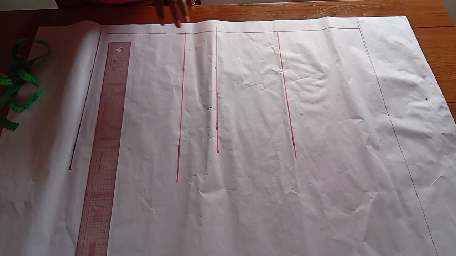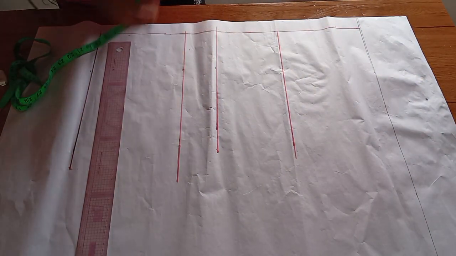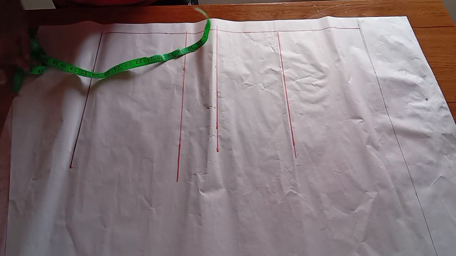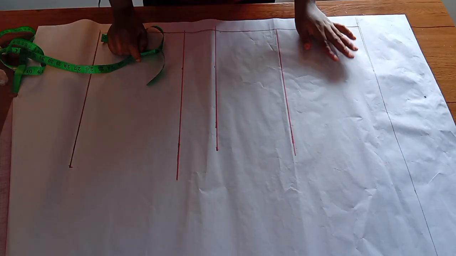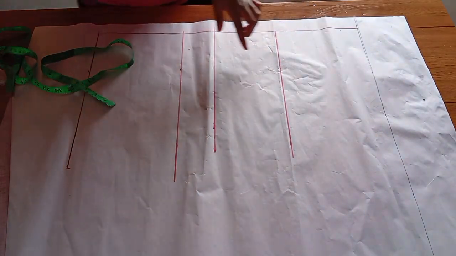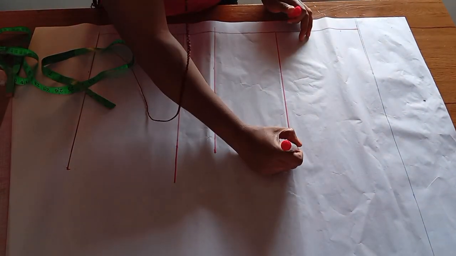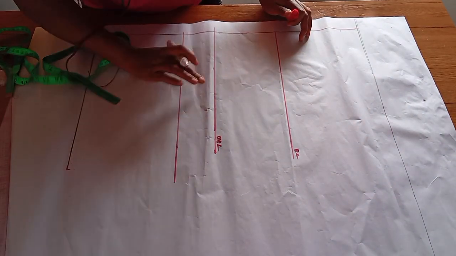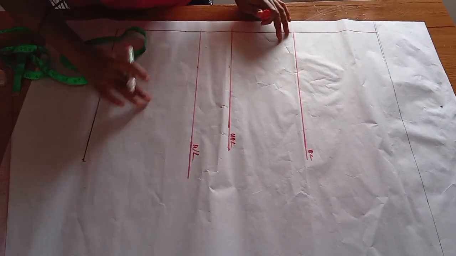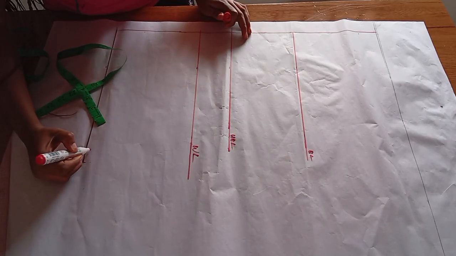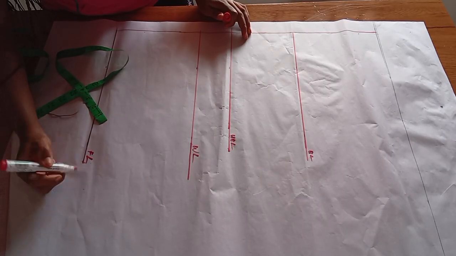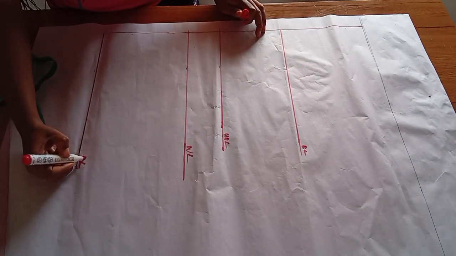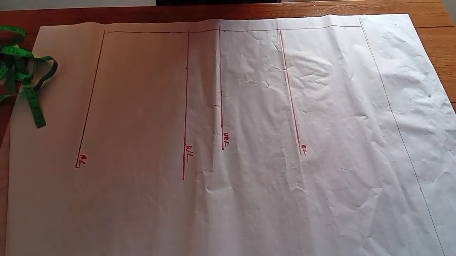So I'm doing the simple pattern, and I show you that this simple pattern you are making is still going to give you the exact result that you have in mind. If you follow this step, it's going to give you a better result. Okay, so let me level my lines. This is my bust line, and this is my under bust line, and this is my waistline, and this is my hip line. We are going to be entering your hip here, so you can mark it hip line.